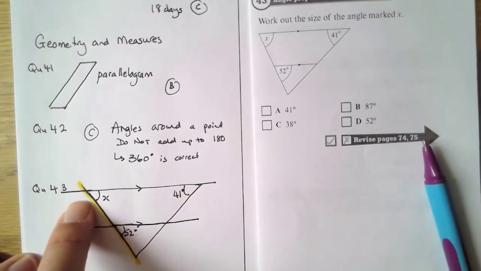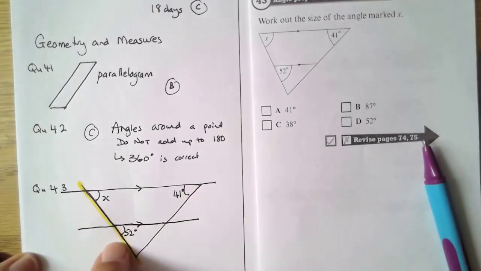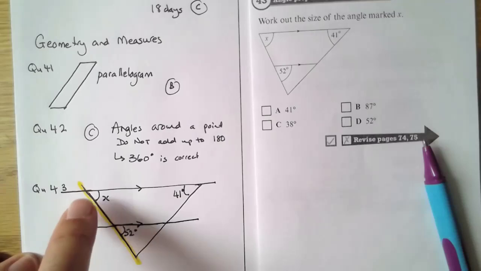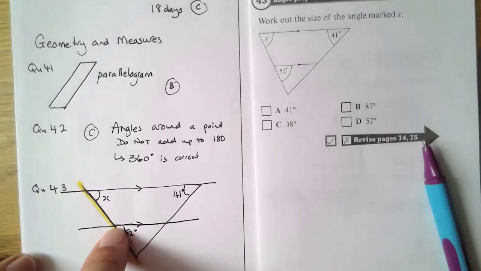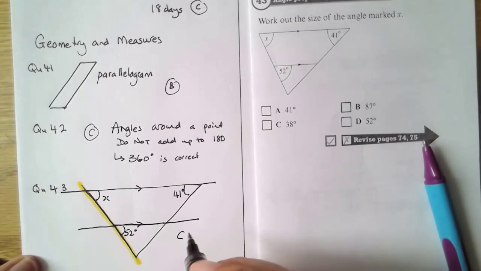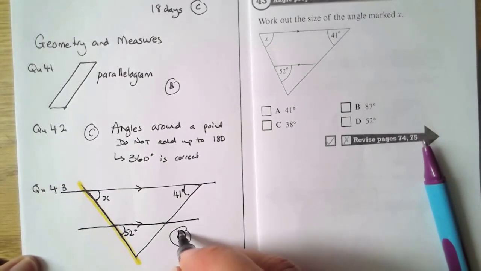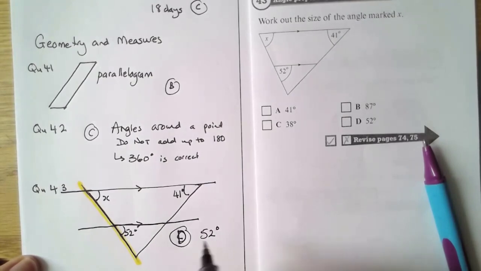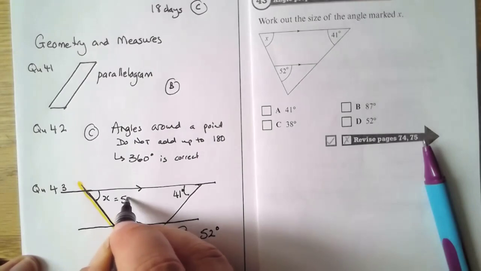We are looking at the relationship between the angles that are on the transversal that X is on. It goes through those 2 parallel lines. This is a corresponding angle question. We can see that those 2 are the same. Therefore, the answer is D, which is 52. That is a D. 52 degrees. This is 52 degrees.